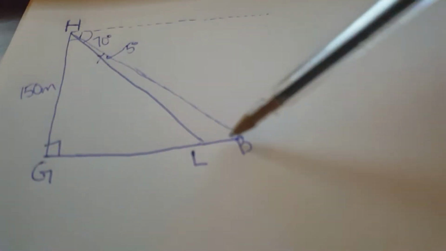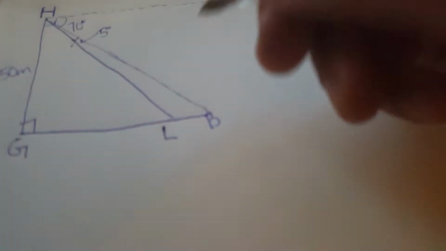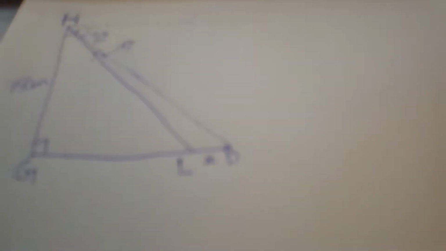And I've got that triangle. So I've got two triangles. What I'm trying to find is how wide the beam is when it hits the ground. So in other words, L to B. I'm going to mark that off as X, that length. That's what I want to find.